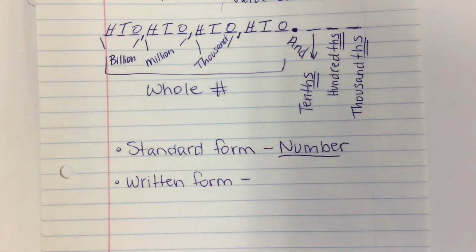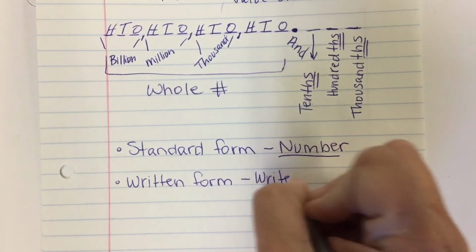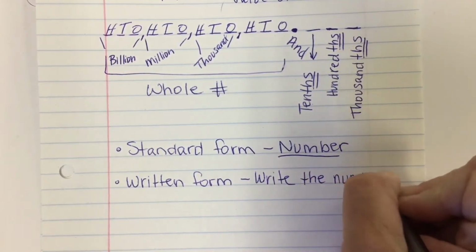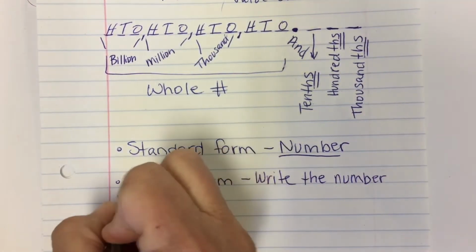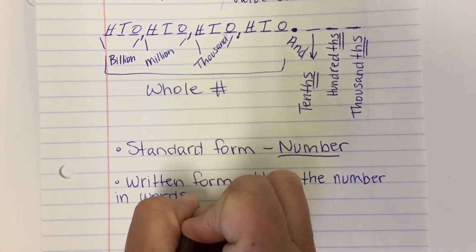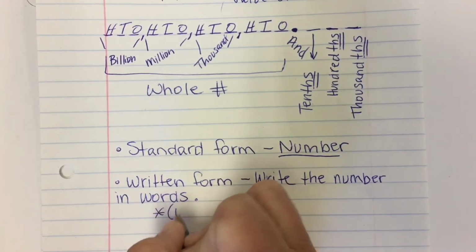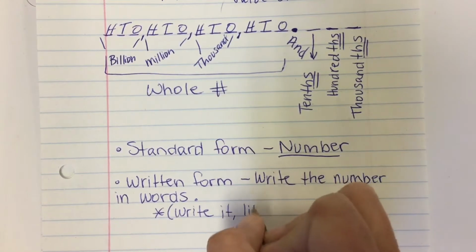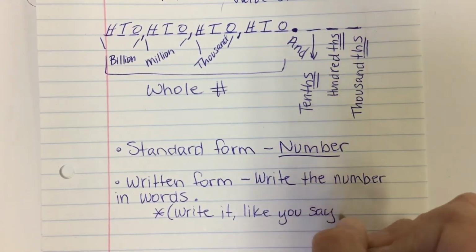Written form means we're going to take it and write the number in words. That means you're spelling it out. You're not writing the number. Write the number in words. And a key to this one is write it like you say it. If you can say it, you can write it.